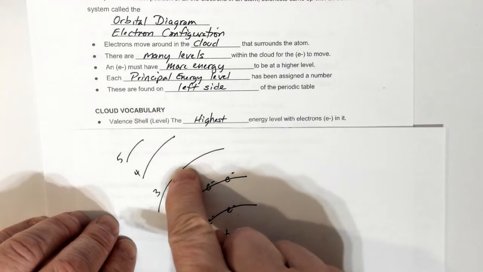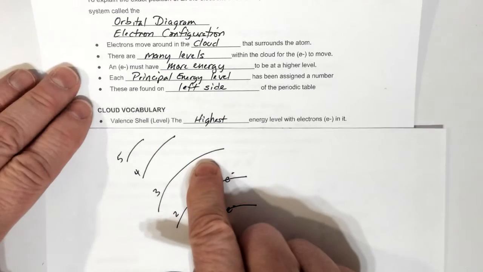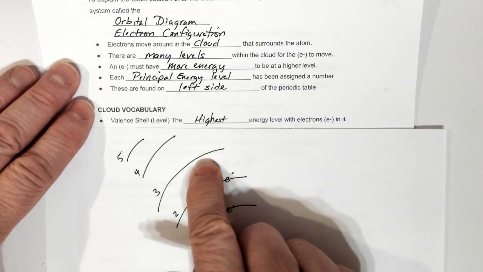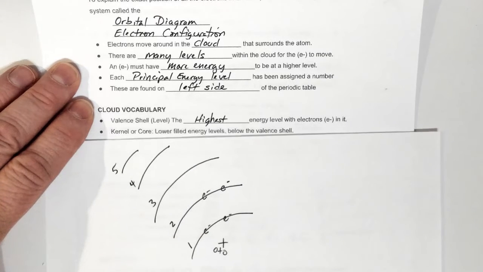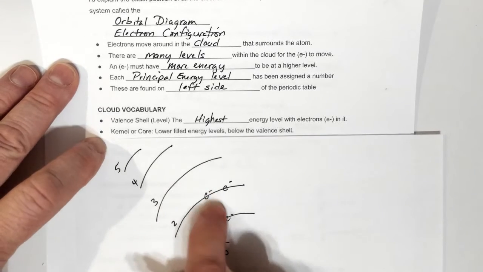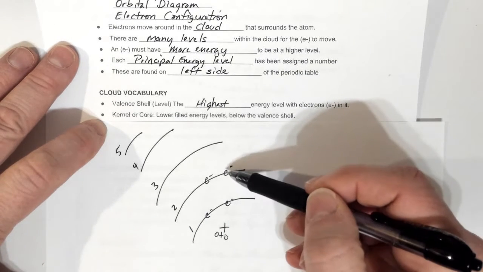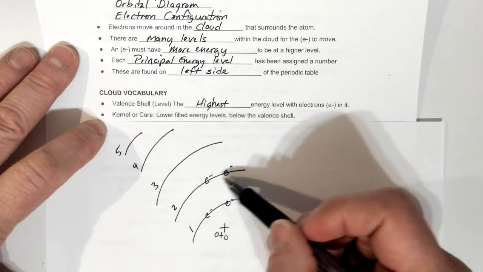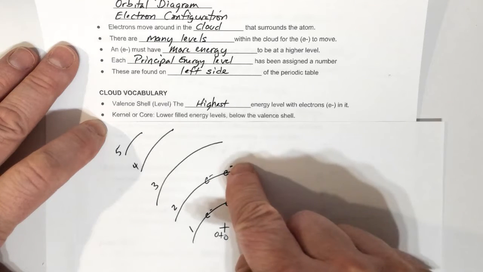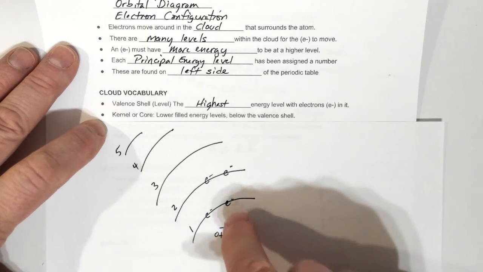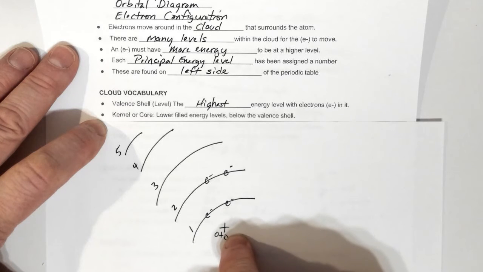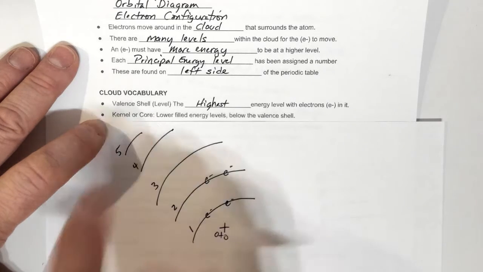So the valence shell is just the outermost shell being used by any element. It depends on how big it is. Okay? The kernel is all the lower levels. So if I was going to, including the nucleus, so if I was going to talk about neon, where it has electrons in the 2nd energy level, this would be its valence, but the 1st energy level and the nucleus would be considered part of its kernel or its core area.